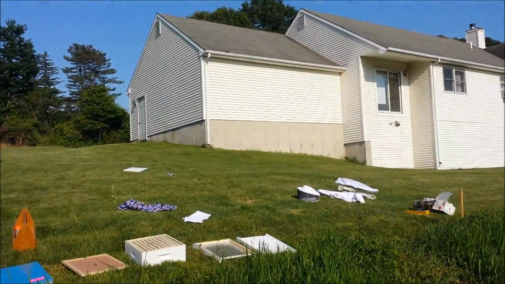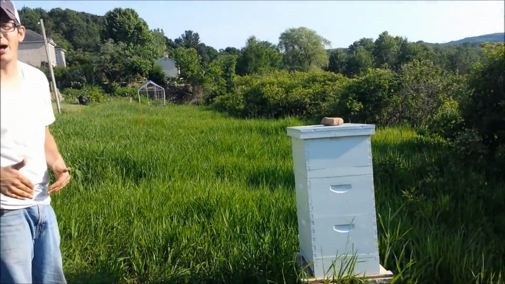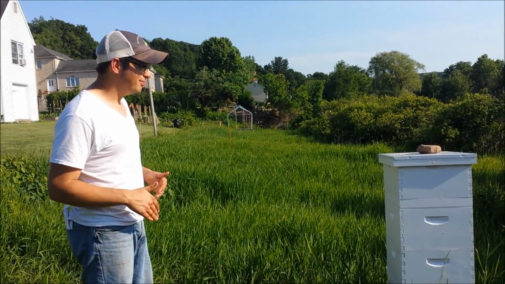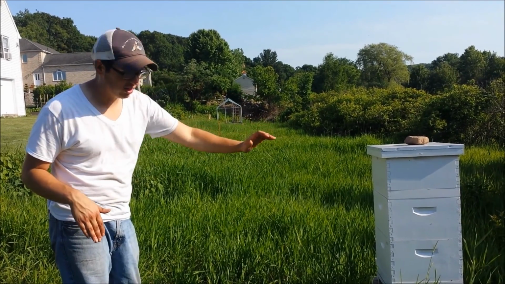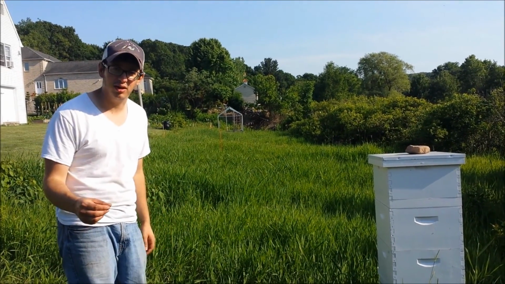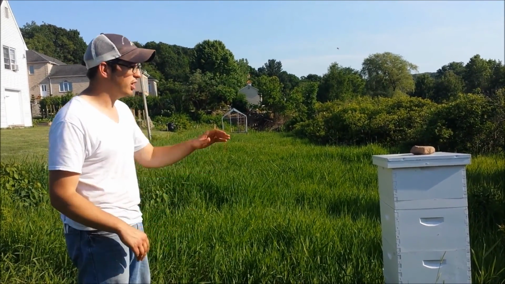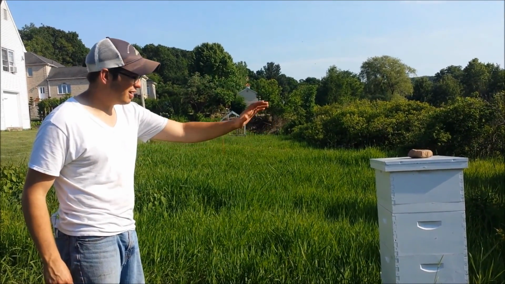Okay, you don't want to be on the bottom of the hill if possible. You'd like to be on level ground. Why do I say that? Cool air tends to go down a hill and settle at the bottom of the hill. Once again, temperature is huge. The cold air will settle at the bottom of the hill and cool the hives down.